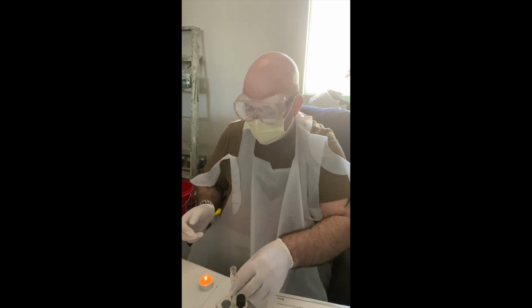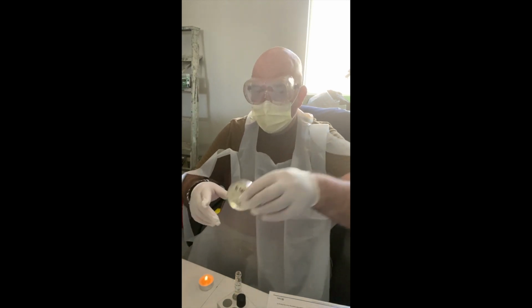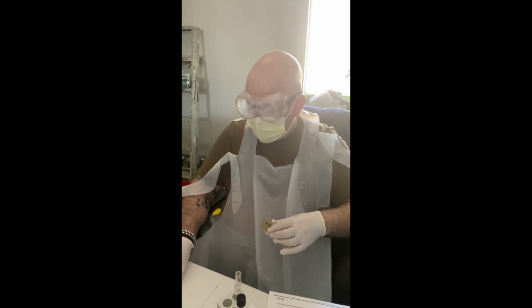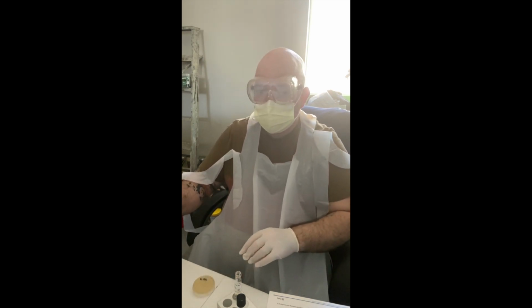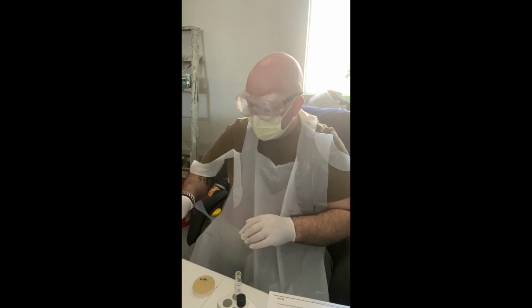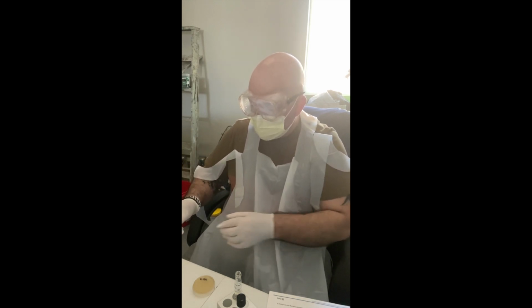Okay, so that's flamed. E. coli Petri dish. Let's move the tea light out of the way. So now I'm going to grab one of these paper clips, pull out all the alcohol, and just kind of bang it dry.